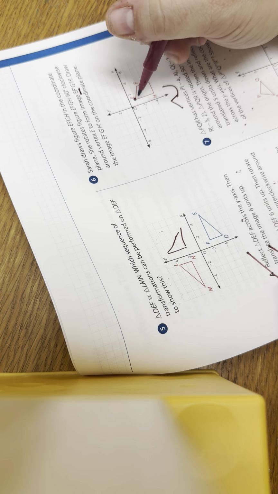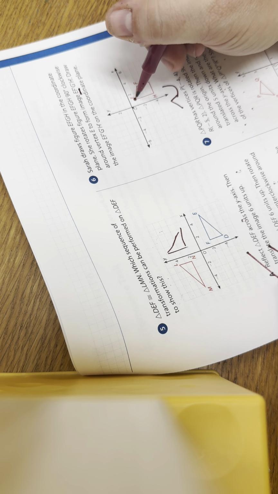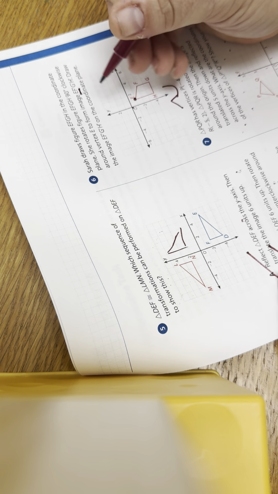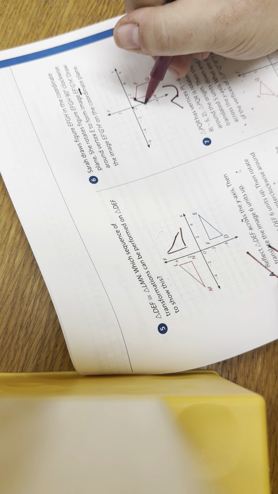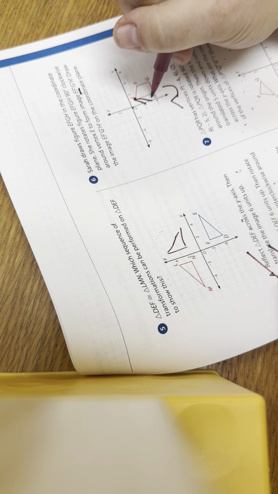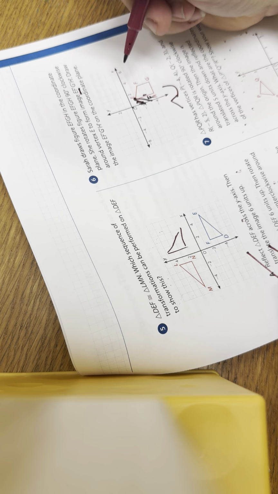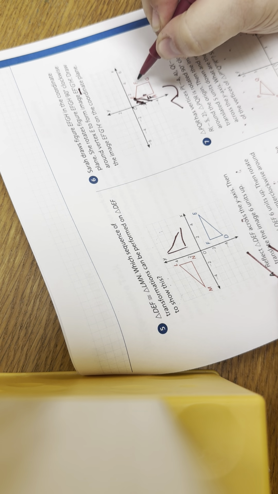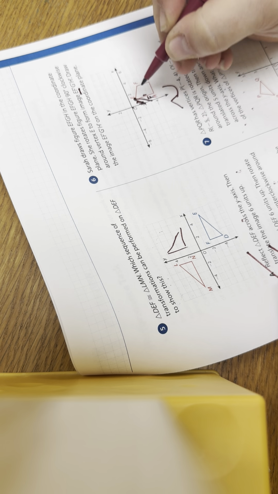So basically this is going to come down. So this is on an angle for 2 units. So this is going to come down here, right here. F prime. And then I'm going to come across, so this is 2 units.